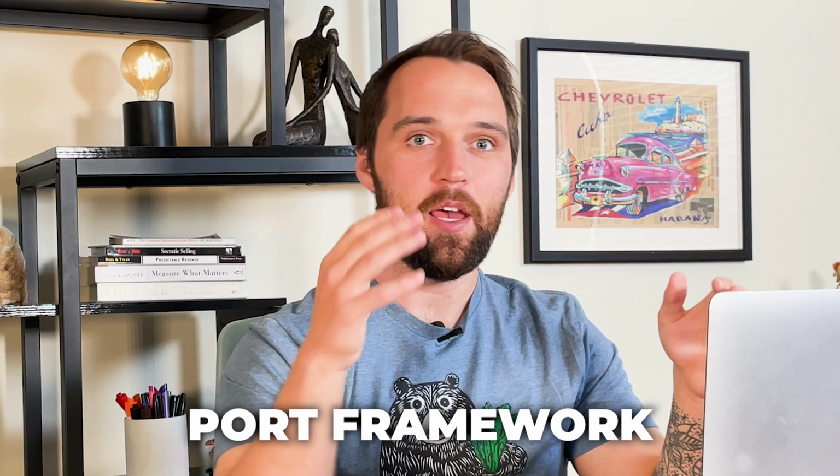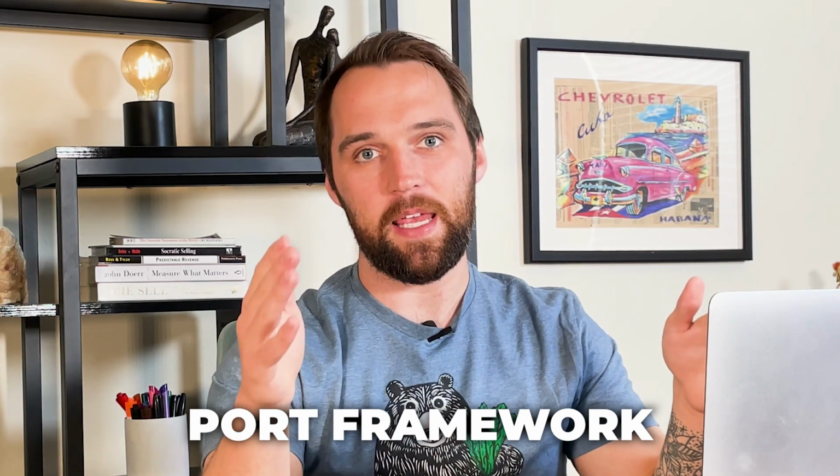Let's dive in. The framework that we use when creating prompts is an acronym that we call the PORT framework. P-O-R-T. And you can easily remember this framework because in order to ship your personalized lines, you must first prepare everything that you need at the port.